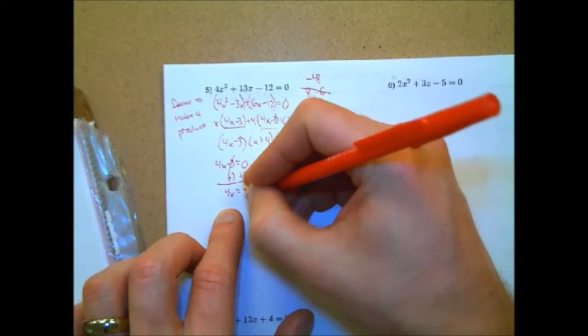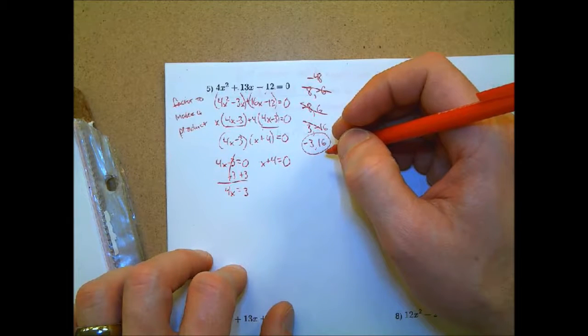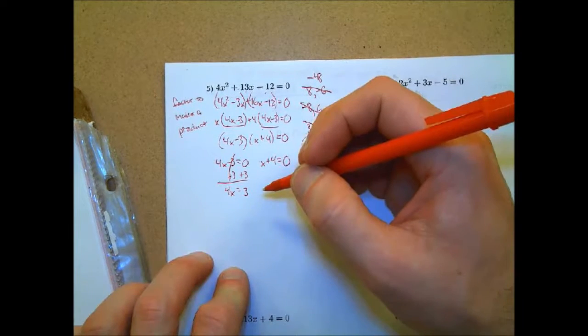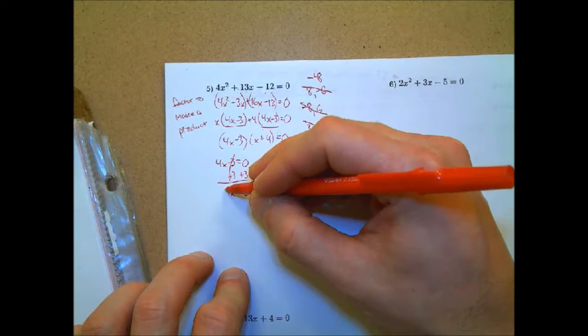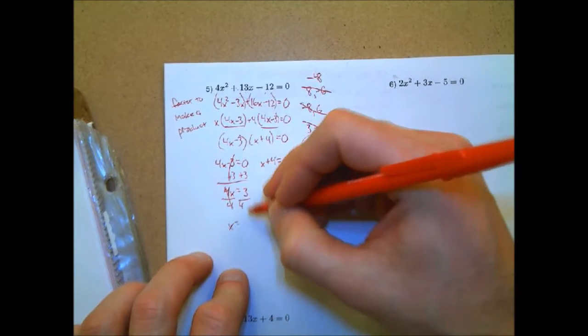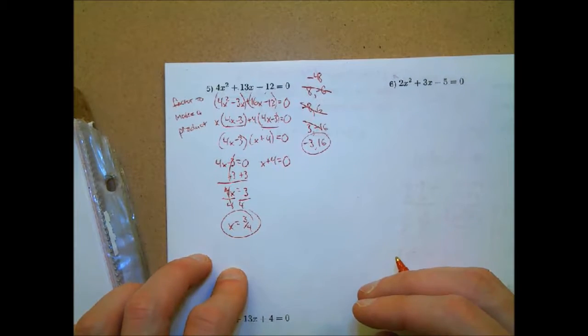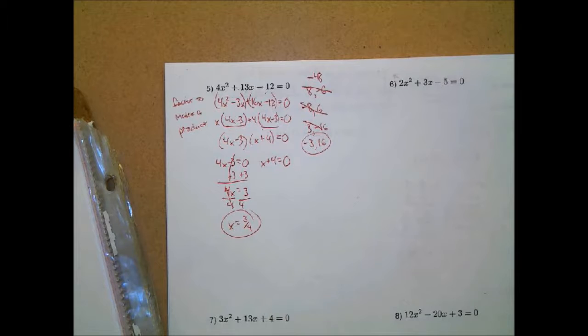And then final step here, Reagan. You would divide by 4 on both sides. Yep, divide by 4 on both sides. You got it. So x is, I'm just going to make that the fraction 3/4. That's one of our answers.